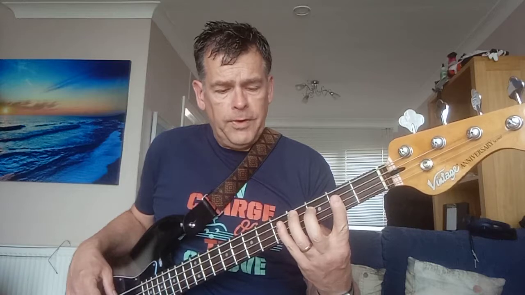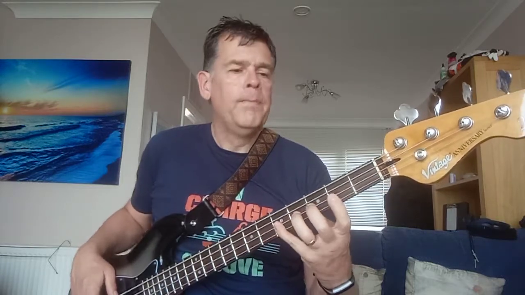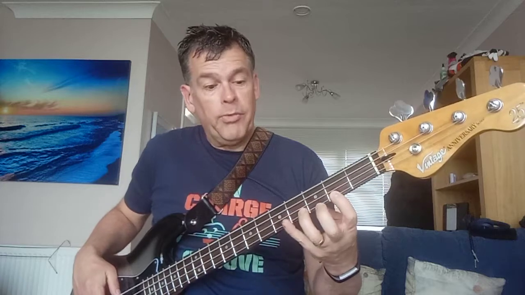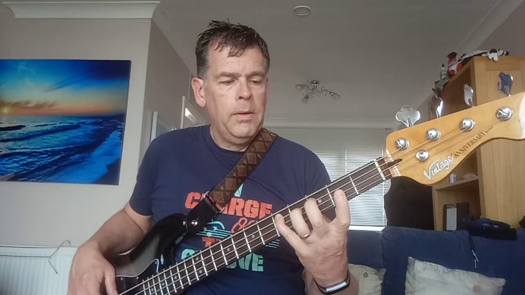So the 1st string is played by 2nd and 4th fingers, the second string is played by 1, 2 and 4, and the third string is played by 1, 3 and 4. And that is a much easier way to play the major scale.